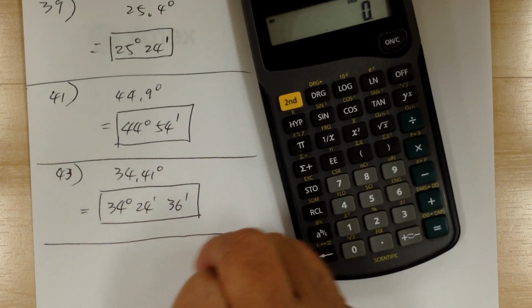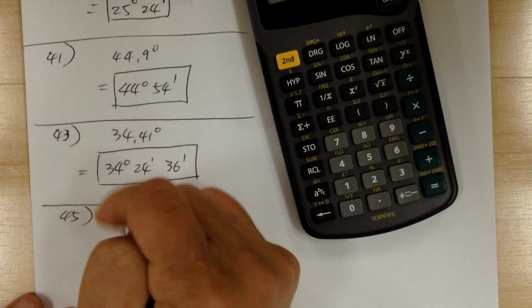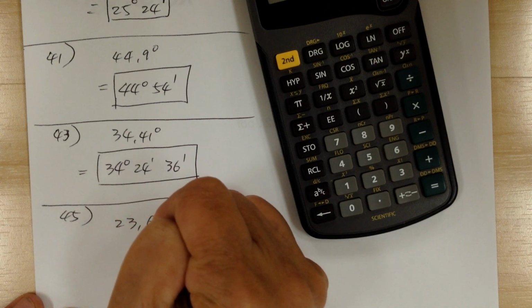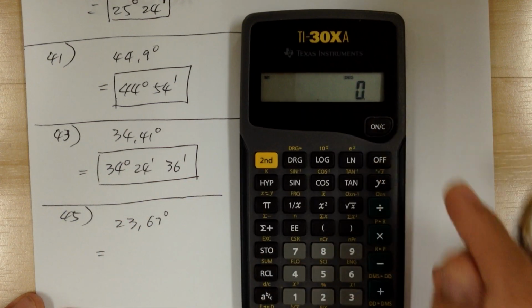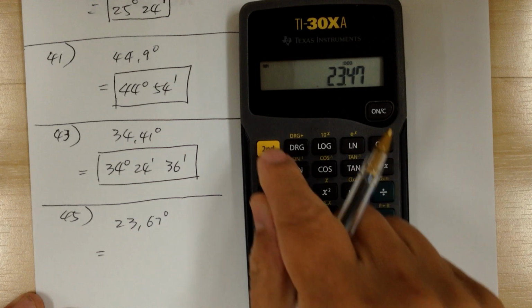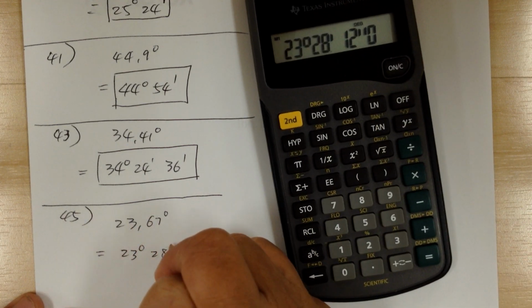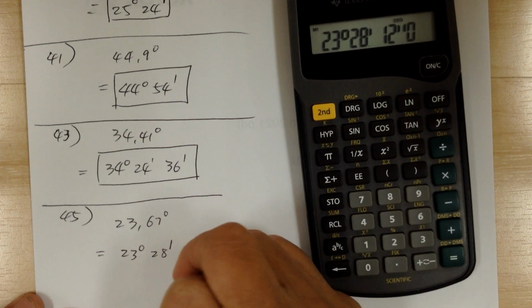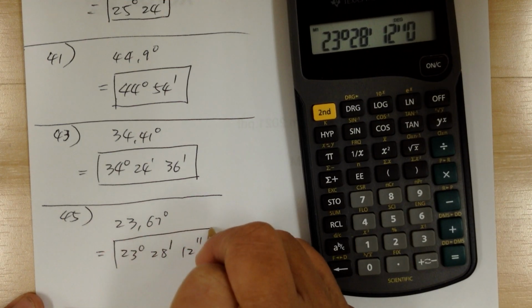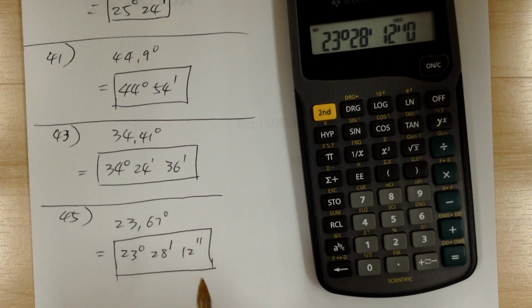Okay, number 45. You got 23.47 degrees, convert. So you got 23 degrees, 28 minutes, and 12 seconds. Okay, and then let's go to number 47.